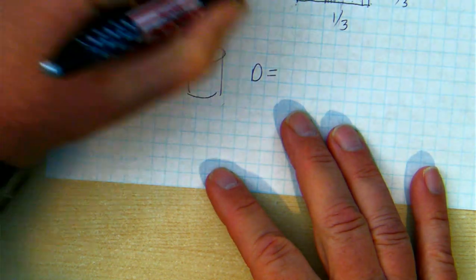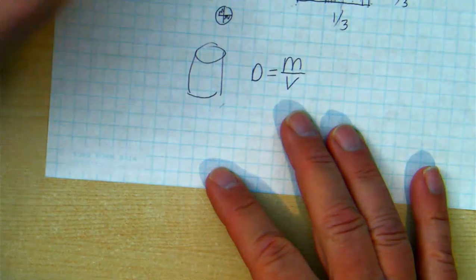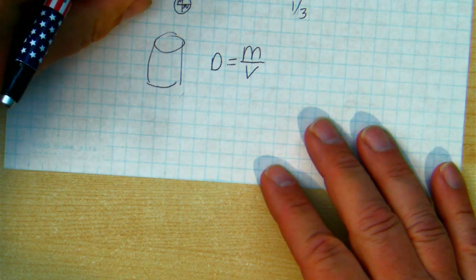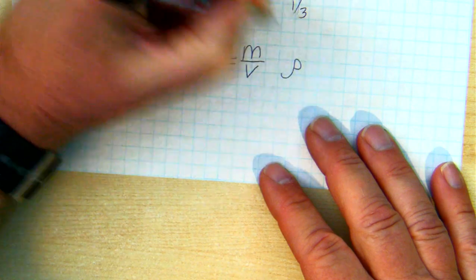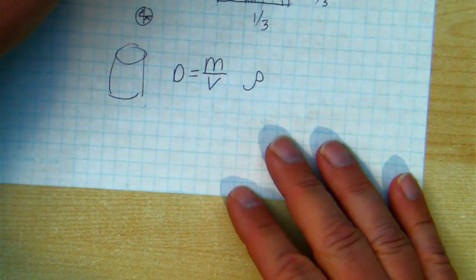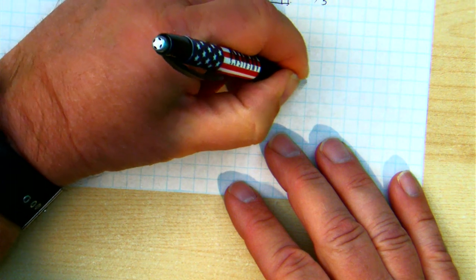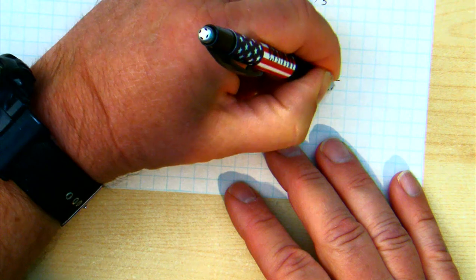That would be the mass of the cylinder divided by the volume of the cylinder. And you're perfectly right. This is represented mathematically with the Greek letter rho, which is density, and typical units would be kilograms per cubic meter.